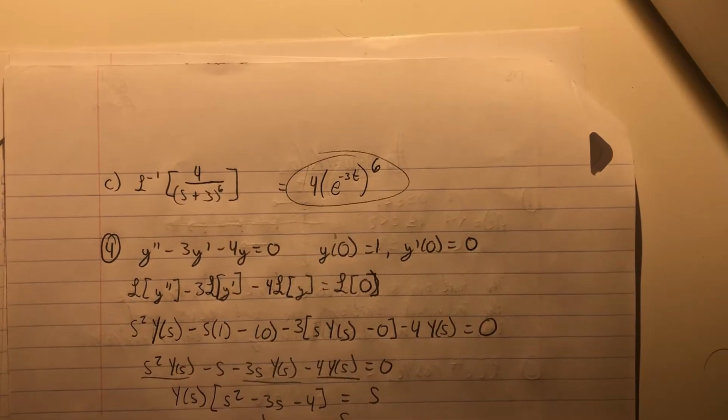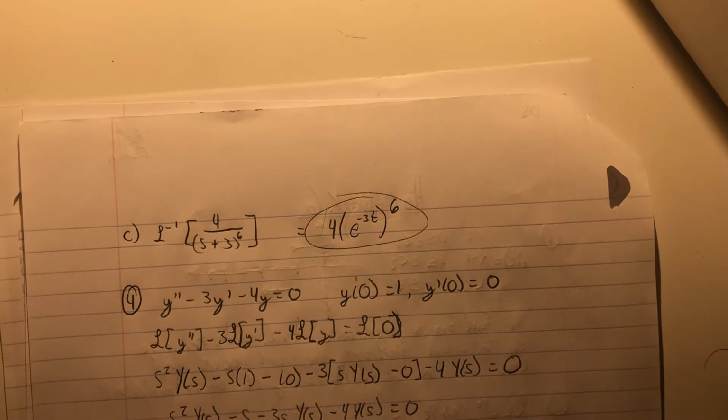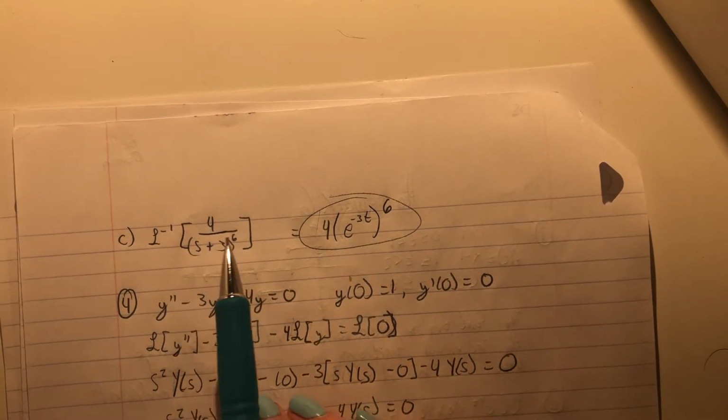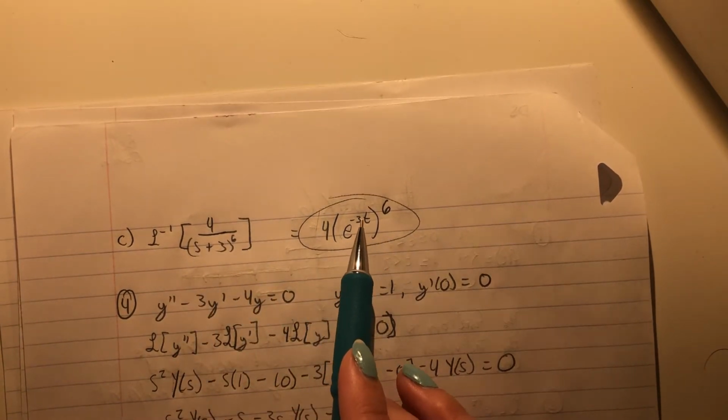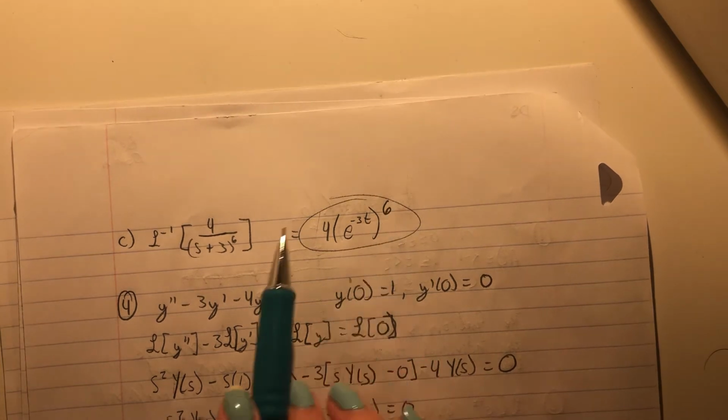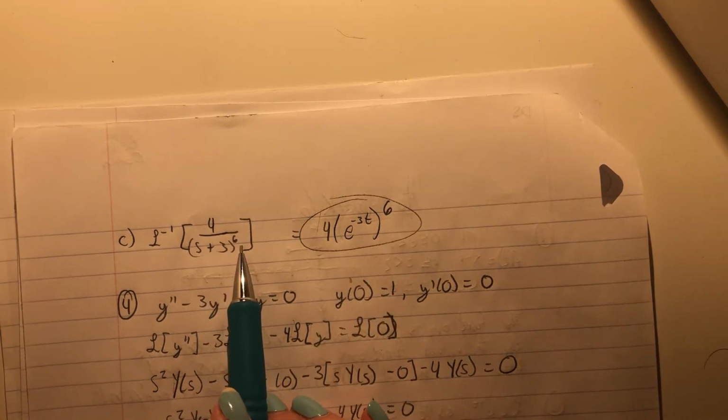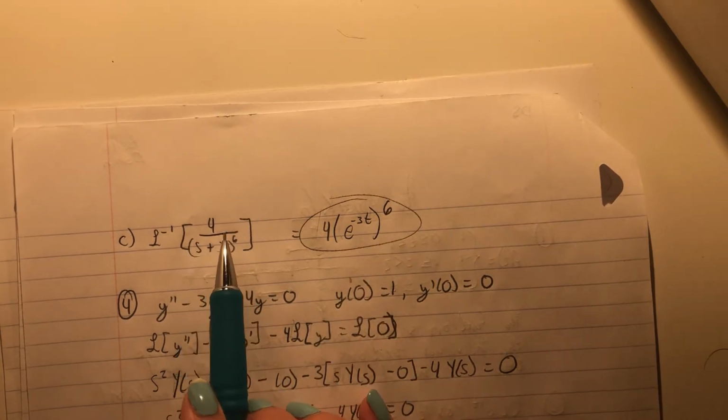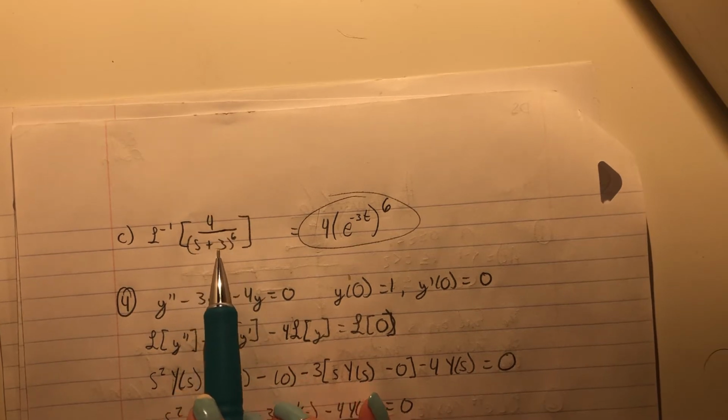And then for C, I didn't really understand. I kind of guessed on this one. So I just said that it was 4 times e to the -3t to the 6th, because that was to the 6th. I guess because if you take the 4 out, it's 1 over (s plus 3) to the 6.